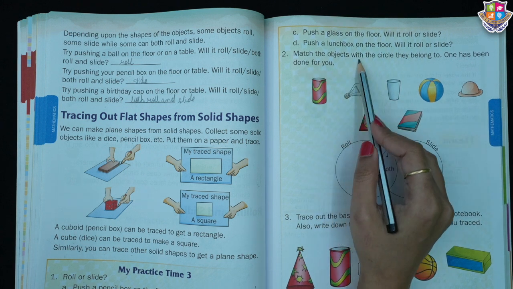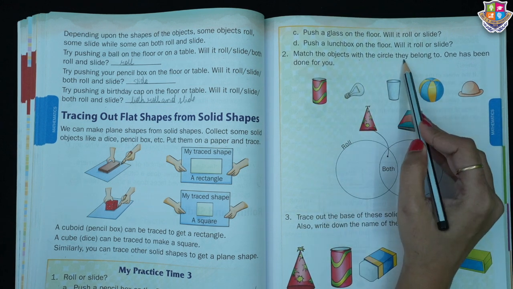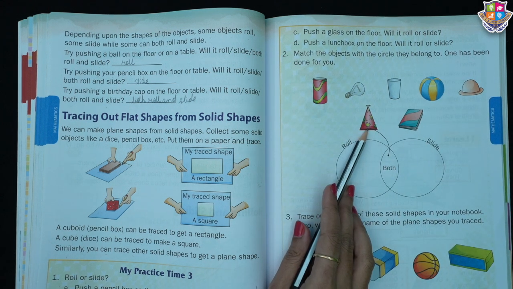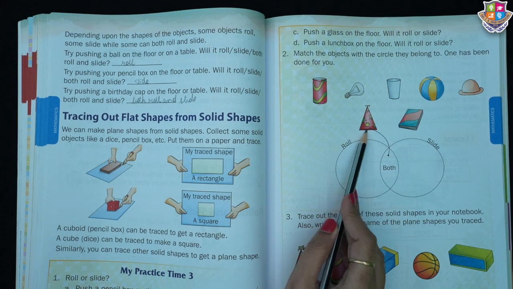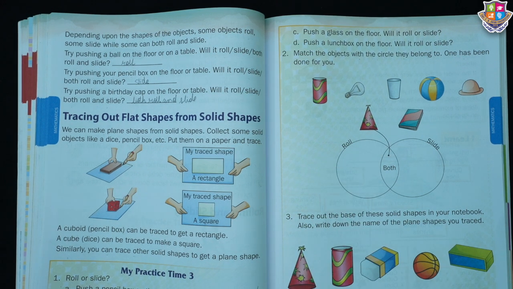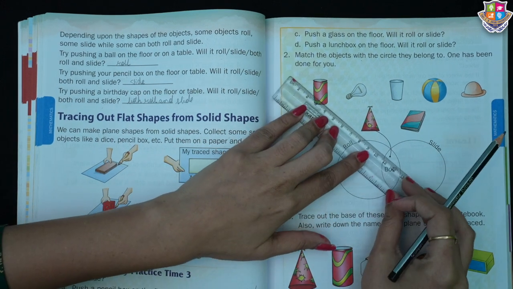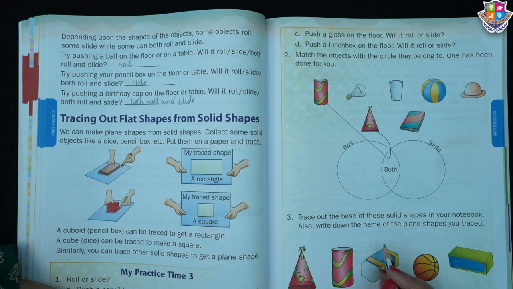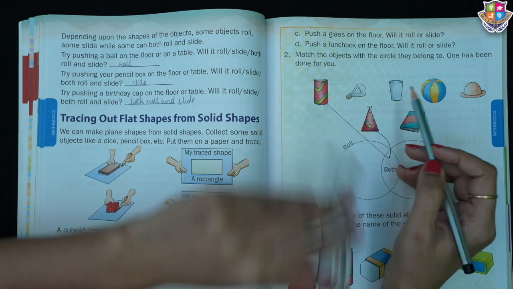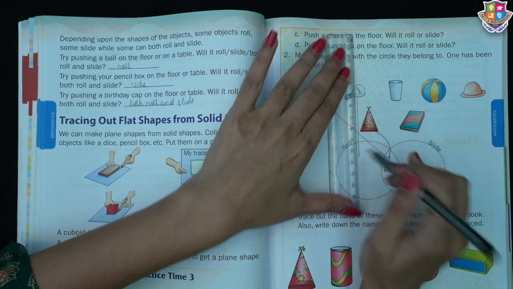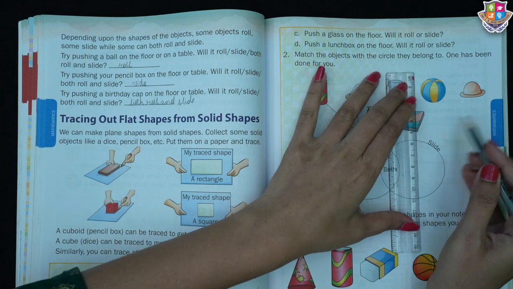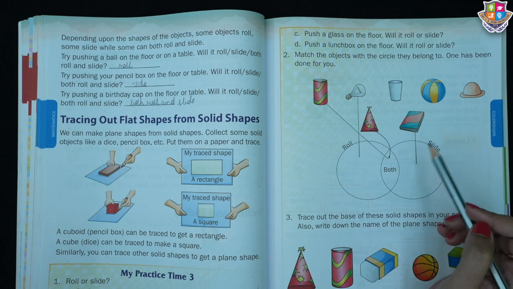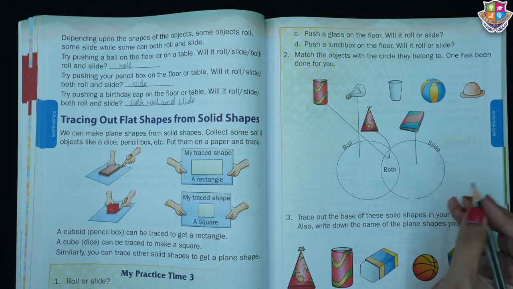Then see, match the objects with the circle they belong to. One has been done for you. Now see here, this cap is both. Why both? Because it can slide also and it can roll also. Now this tin can also roll and slide, both. Then this bulb can roll. Book can slide. Similarly, the remaining objects you are going to match, whether it will roll, or both roll and slide.